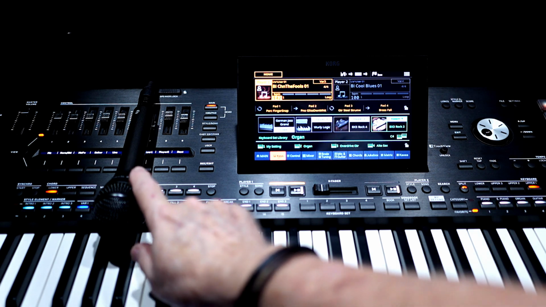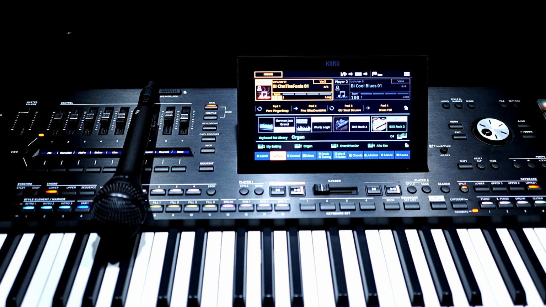Also, you're going to see that I have a microphone connected. I've taken that microphone and brought it into the audio input of the Korg Pa5x. This is the sampling system we're going to use today. Although you can import samples, I'll do that in the next video, but this video is purely going to be about how to take a sample and create a key set with it.